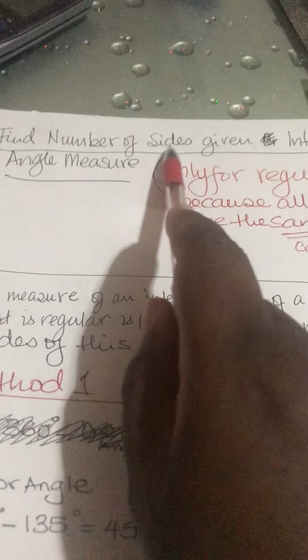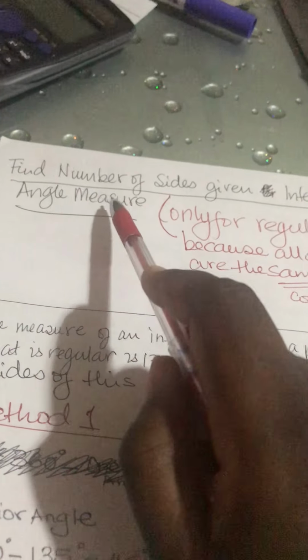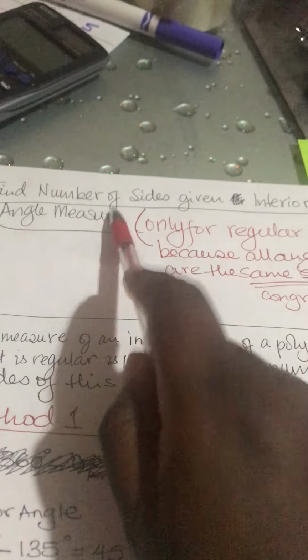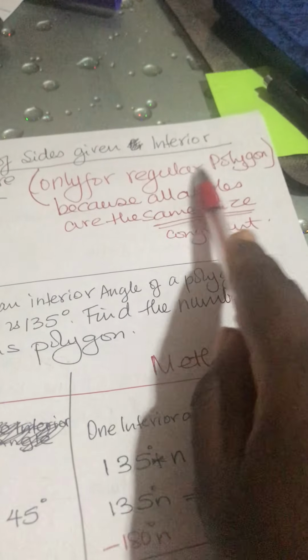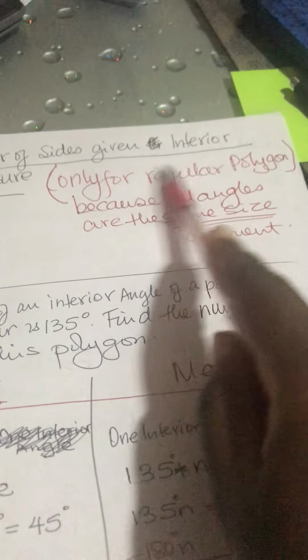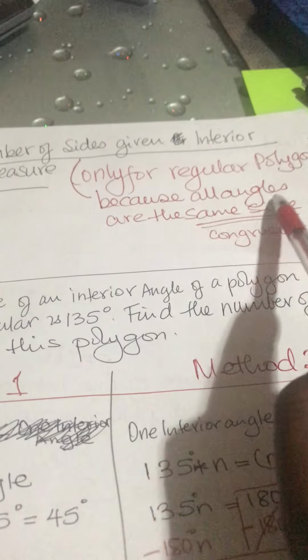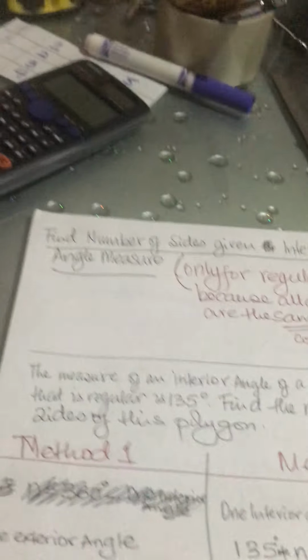Now, the question will tell you, find the number of sides given an interior angle measure. If they tell you this, you can only do this if your polygon is regular. Only if it is regular. You cannot do this for irregular. Why? Because all angles are the same size.